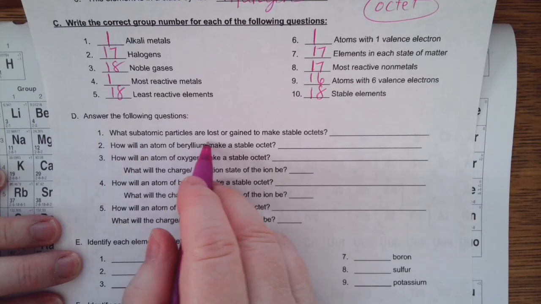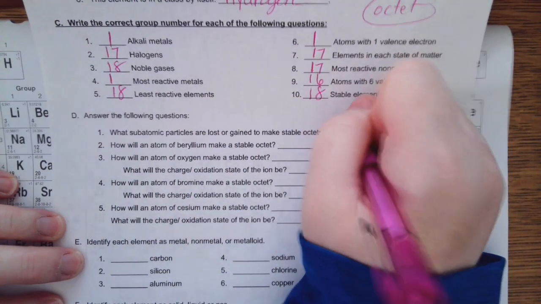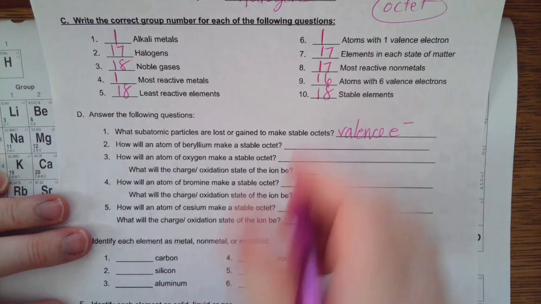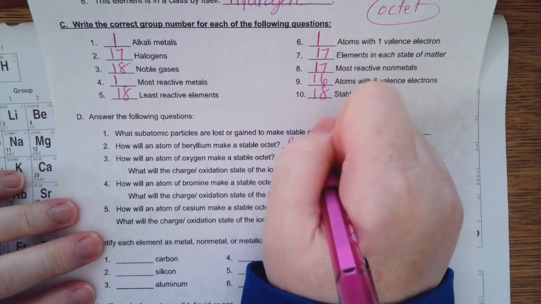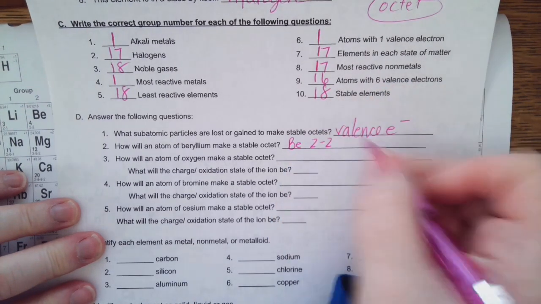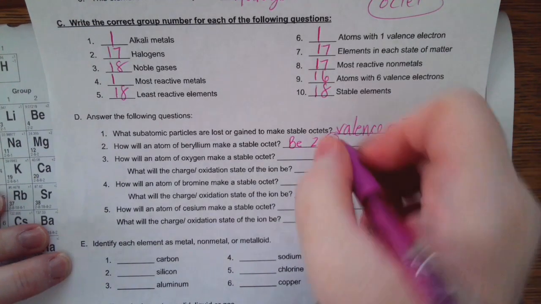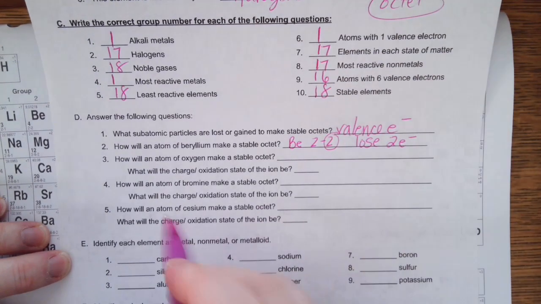What subatomic particles are lost or gained to make stable octets? Valence electrons. How will an atom of beryllium make a stable octet? Well, beryllium is Be. I'm going to write its electron configuration: 2-2. So it has 2 valence electrons. What will it do? To make an octet, it can either gain 6 or lose 2. So lose 2 is an easier option.